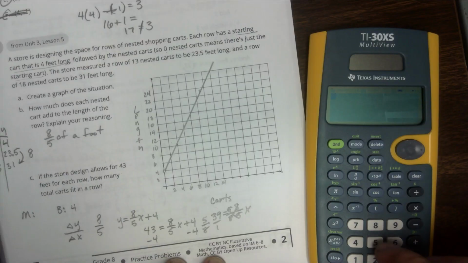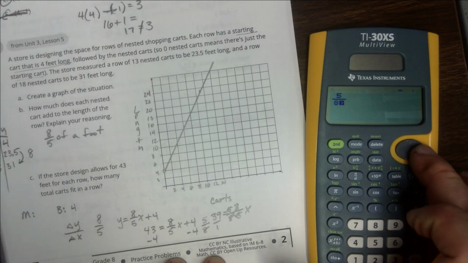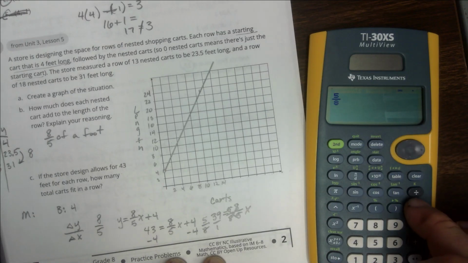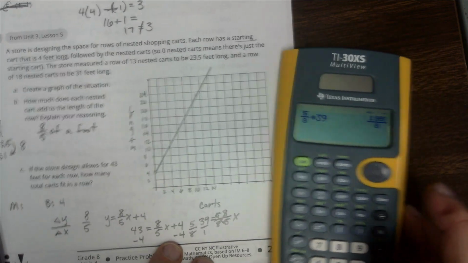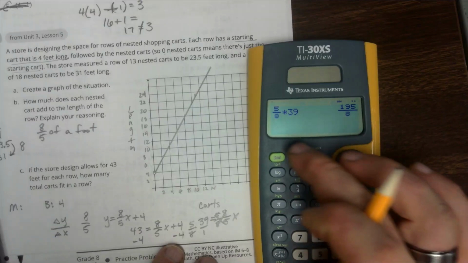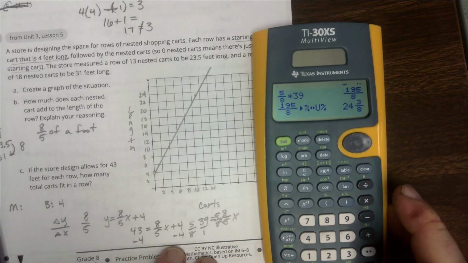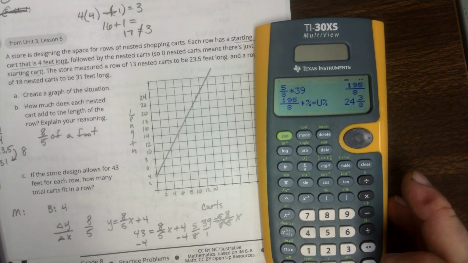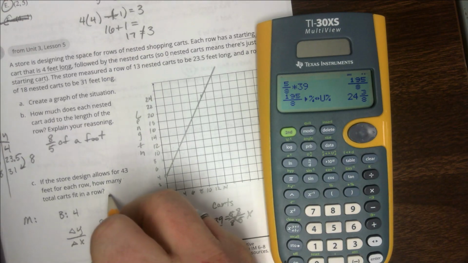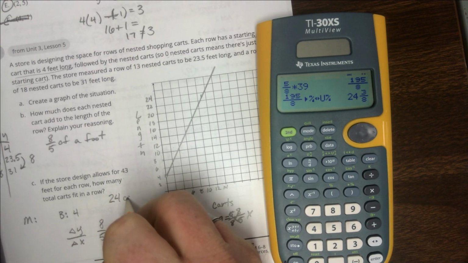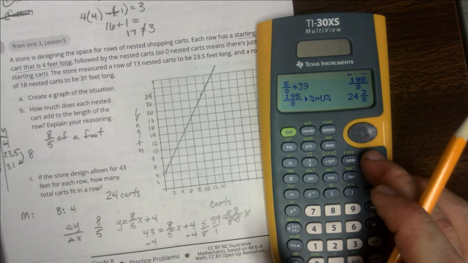I would go 5/8 times 39. It's 195/8. I'm going to change that into something a little bit more understandable. It would be 24 3/8. How many total carts would fit in each row? It would be 24 carts. If you put 25, it would be over that length.